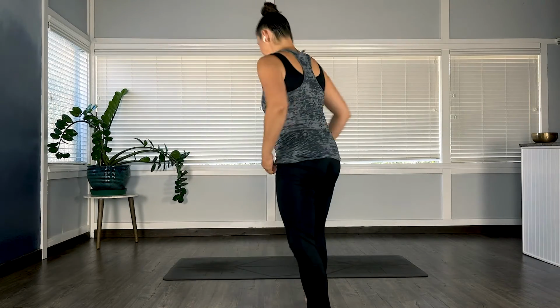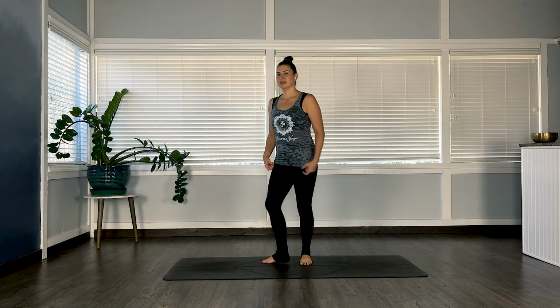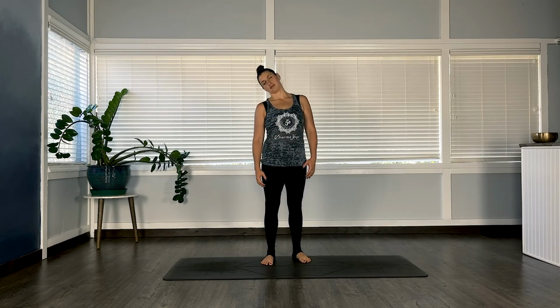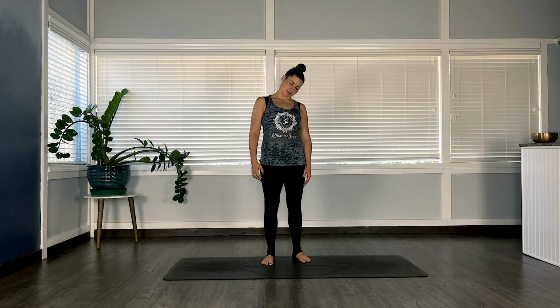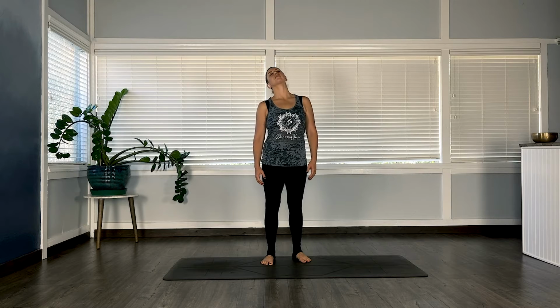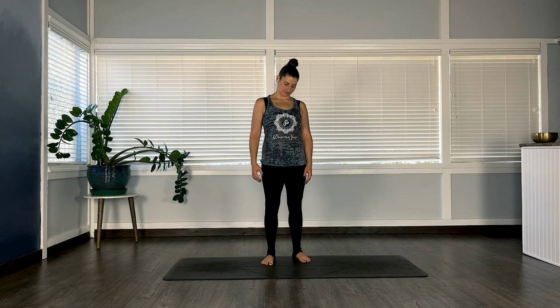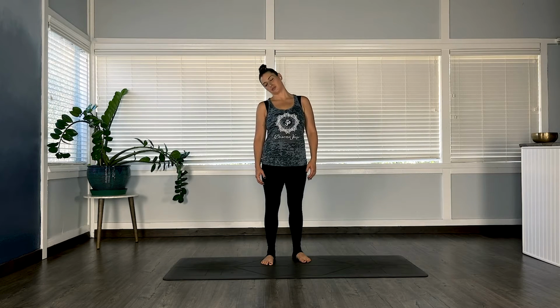Coming to our mat, we'll begin to warm up. Let's begin today with some gentle circles with our neck, tucking the chin, allowing the head to gently fall back. Opposite direction.